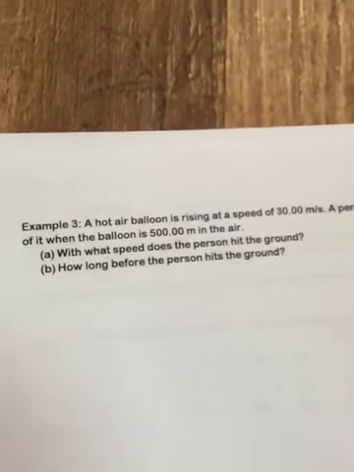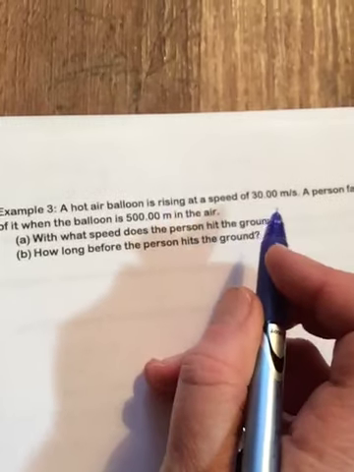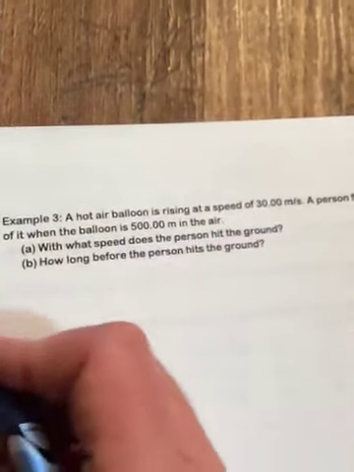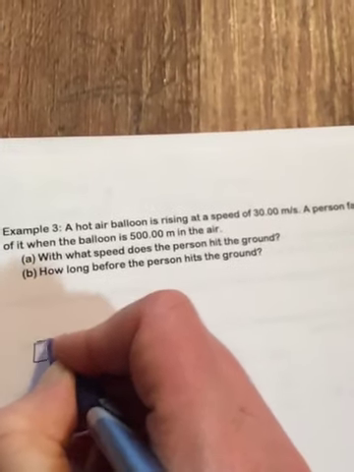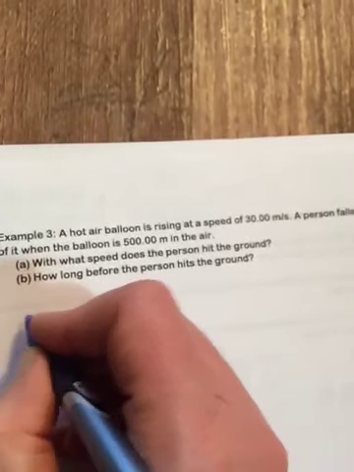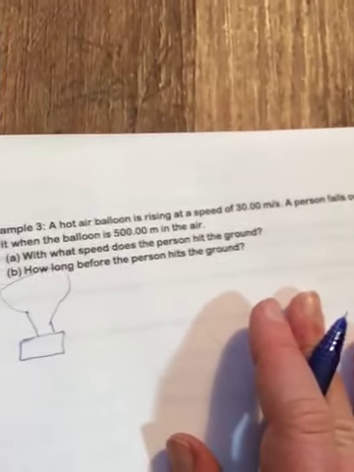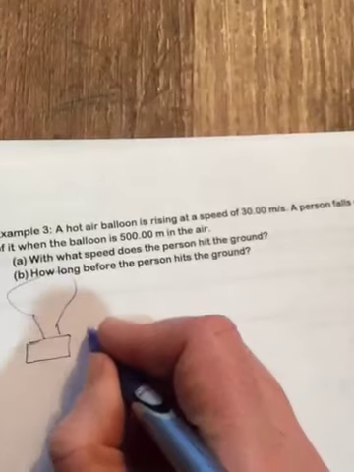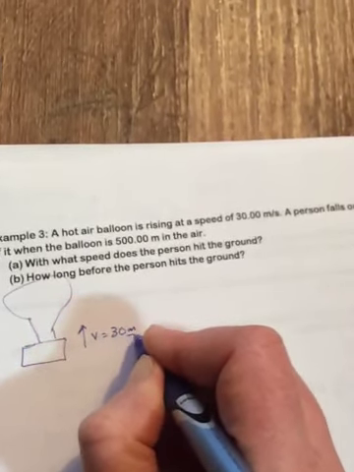Okay, so that's the end of example 2. I asked you to do example 3 and 4 on the back last night, so let's take a look. Number 3 says a hot air balloon is rising at a speed of 30 meters per second. Okay, so here you are, you're in a basket. This is the hot air balloon, misshapen because of the words, not because of my drawing ability. And the hot air balloon is going up at a speed of 30 meters per second.